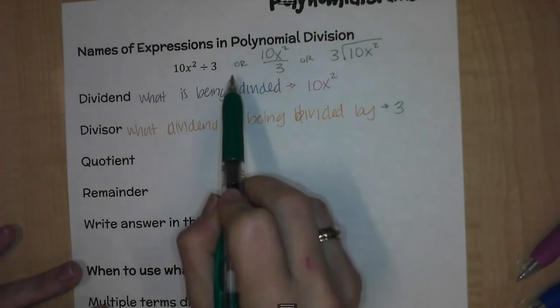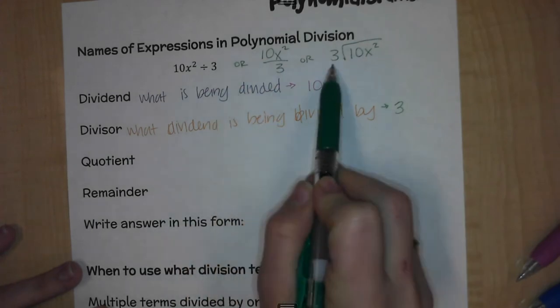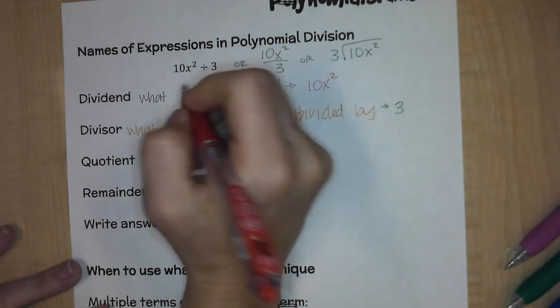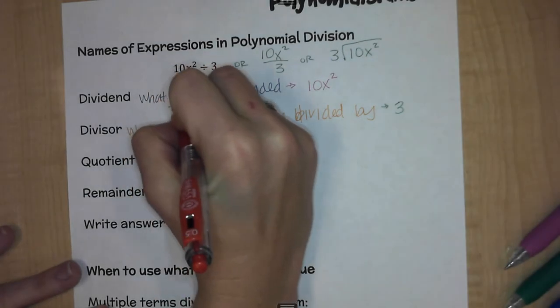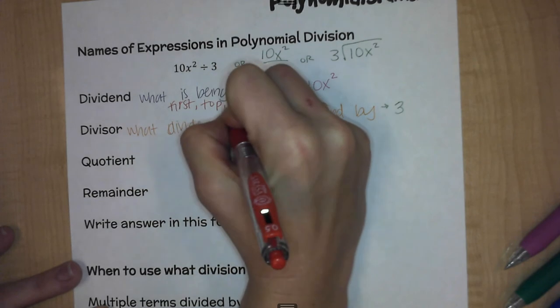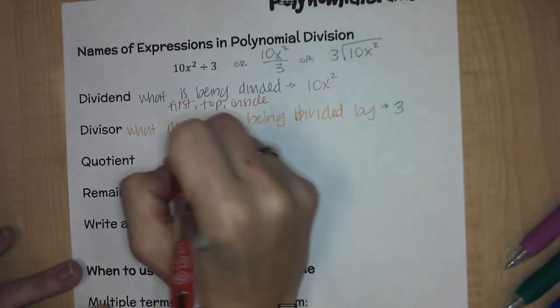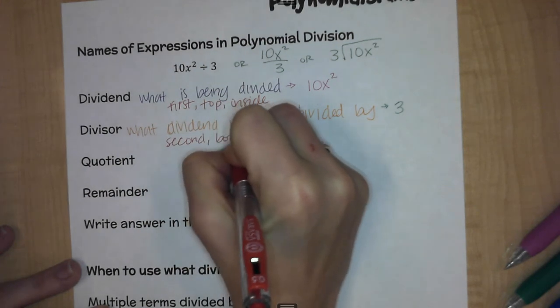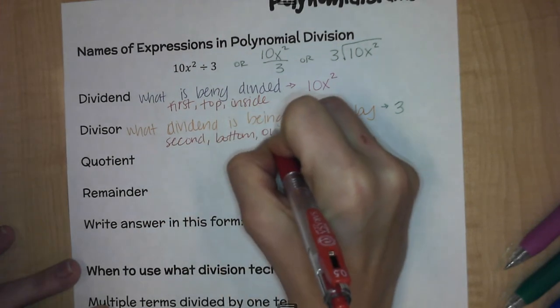So that's what's going to come second, what's going to be on bottom, or what's going to be on outside. So let me just go ahead and write those. So this is first, top, or inside. And this one is going to be second, bottom, or outside.